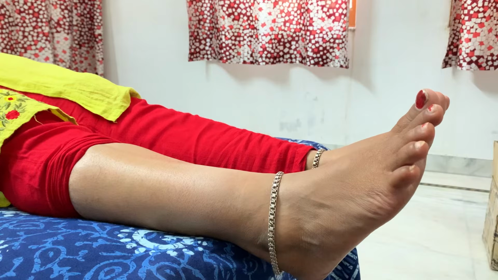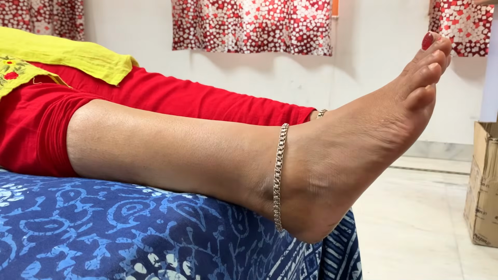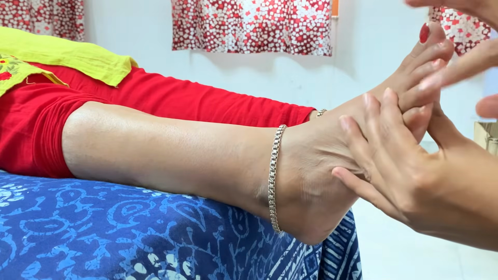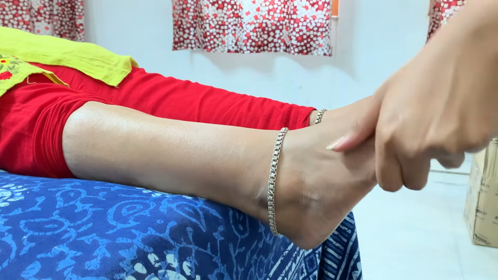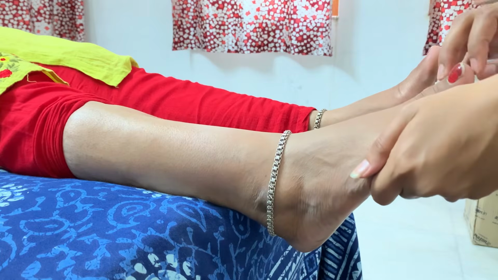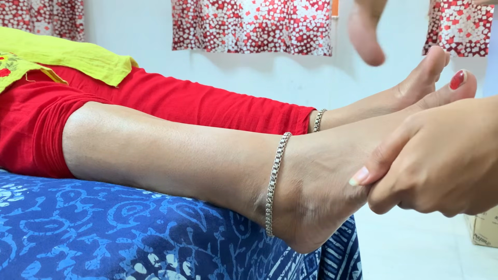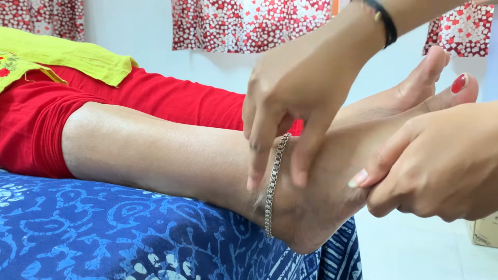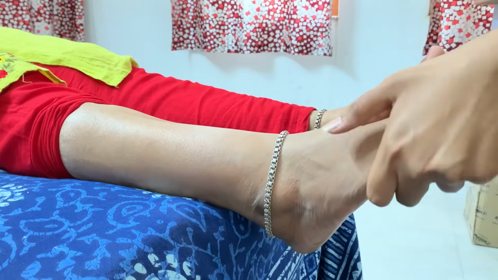Now I will tell you the stretching of extensor digitorum longus, not brevis, remember this. Longus does the function of dorsiflexion at the toes and dorsiflexion and pronation at the ankle joint. To stretch extensor digitorum longus, I will do just the opposite of these functions. I will grab all these four toes and perform plantar flexion at the toes and plantar flexion and supination at the ankle joint.